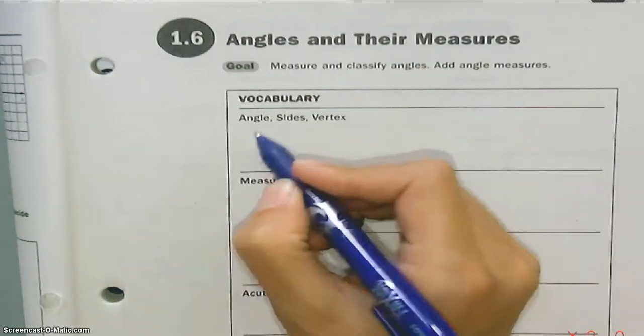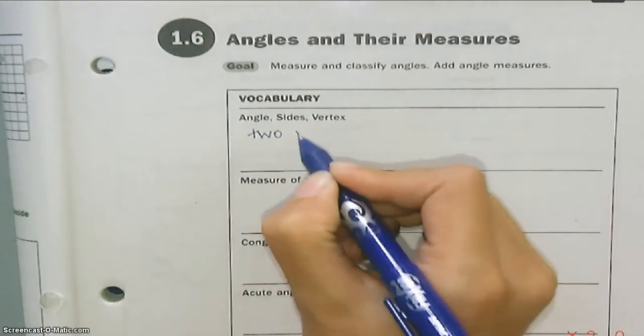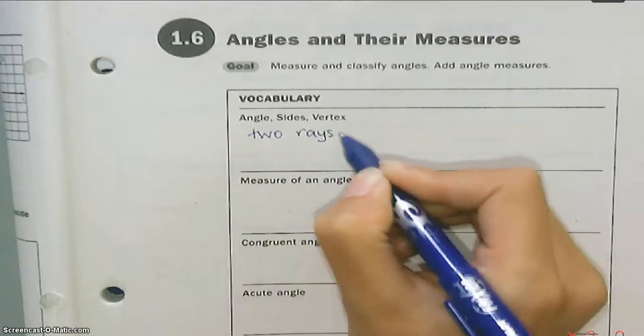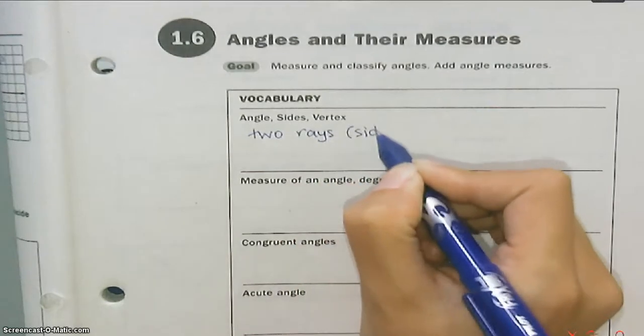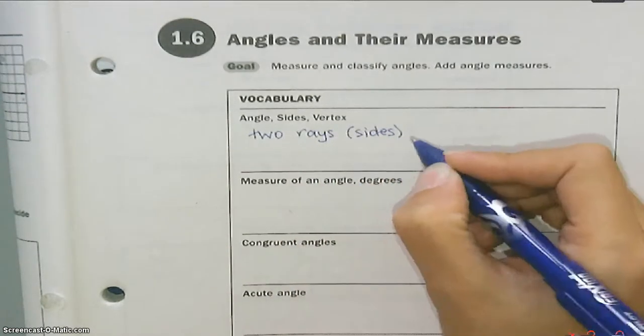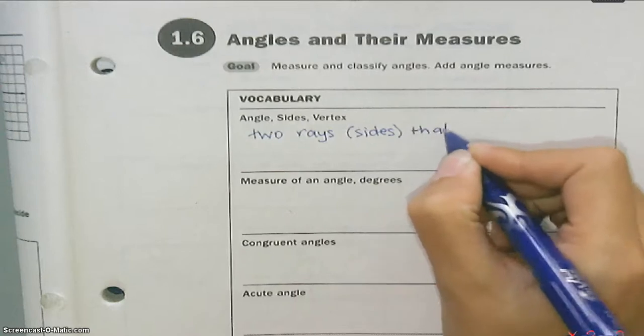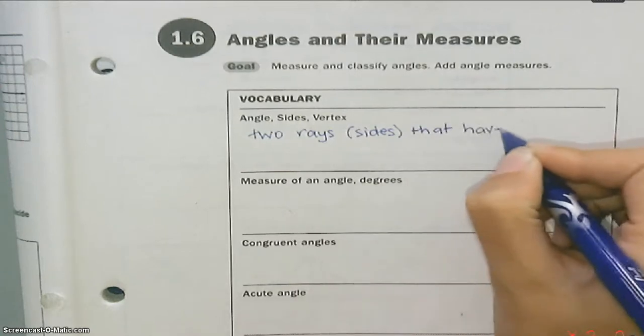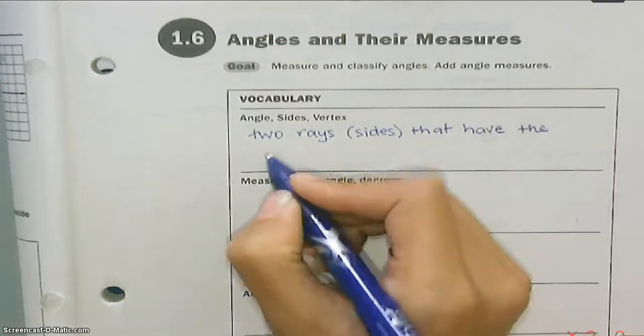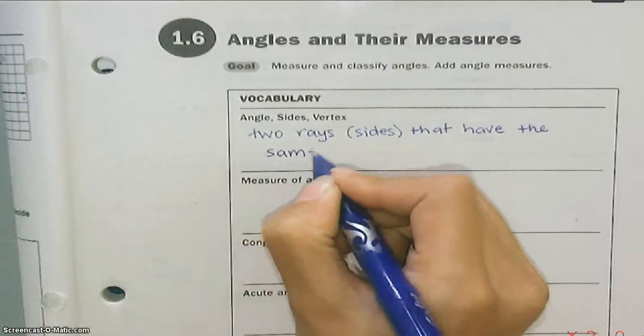So an angle is two rays, which are the sides of the angle, that have the same endpoint. And that endpoint is called the vertex.